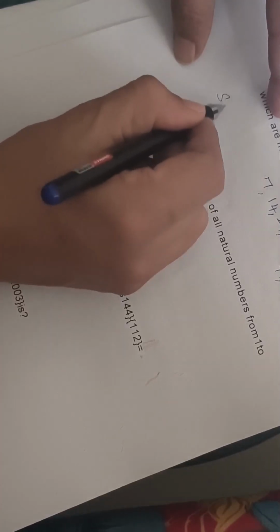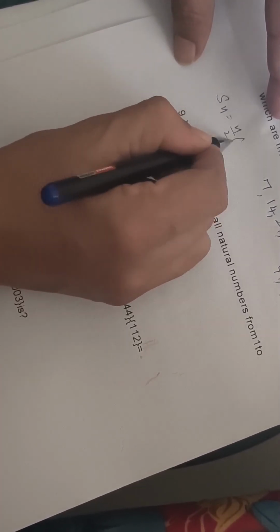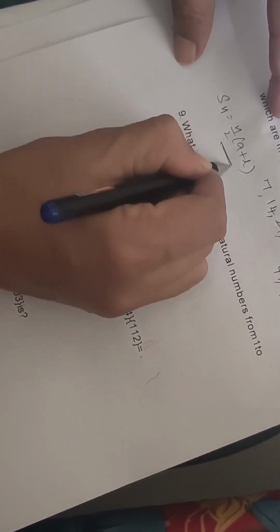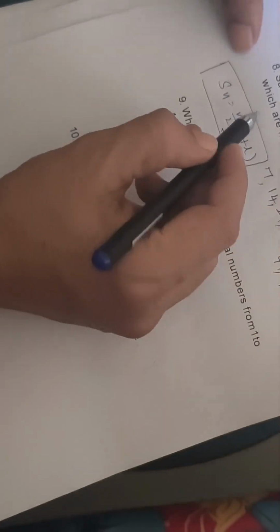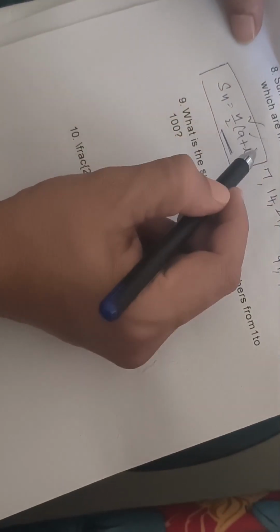Here we will follow the shortcut. Normally the formula for the sum of natural numbers is n by 2 into a plus l. Here n means the number of terms, a means the first term, and l is the last term. We will not go by the formula.